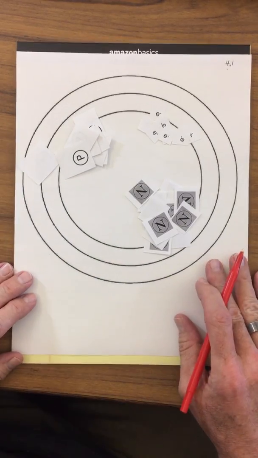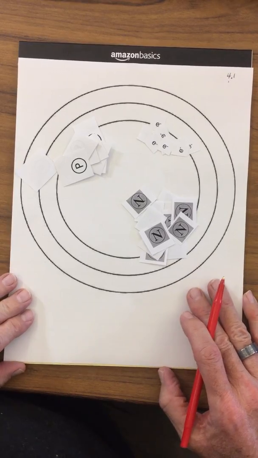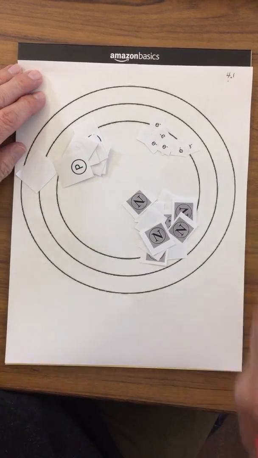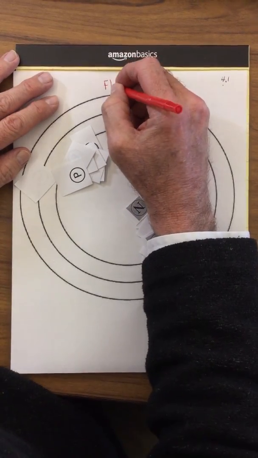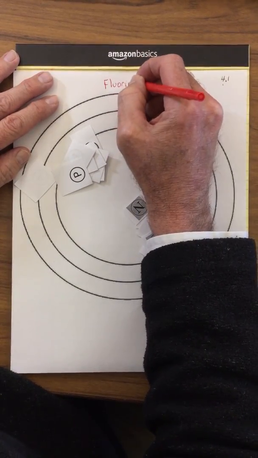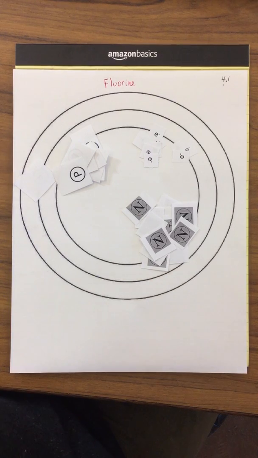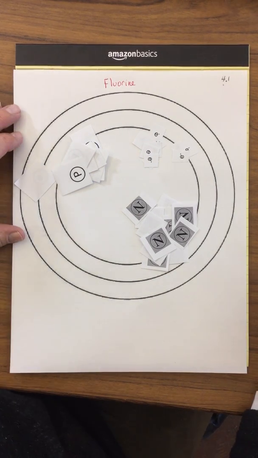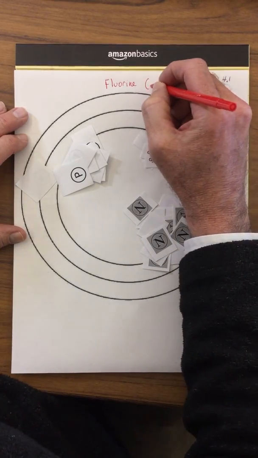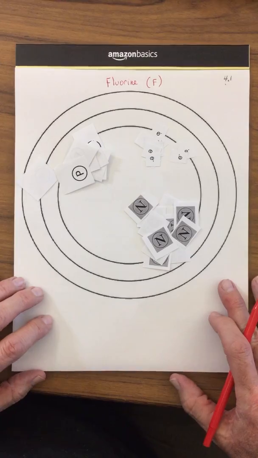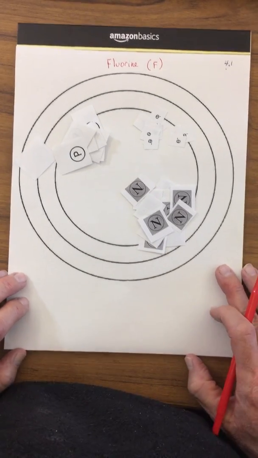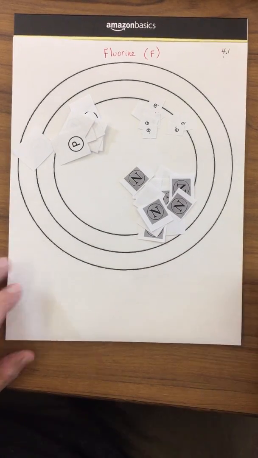What we're going to be doing is we're going to be taking a look at one of the atoms, and the atom we're going to be taking a look at is going to be fluorine. Fluorine is an element that you find in toothpaste. It's commonly known as fluoride. But fluorine, the symbol is a capital letter F. And I want to give you some pieces of information about fluorine.